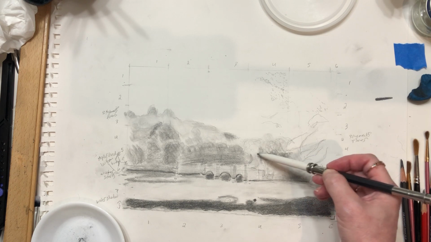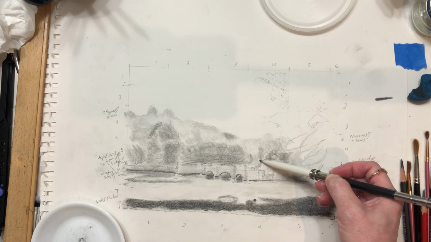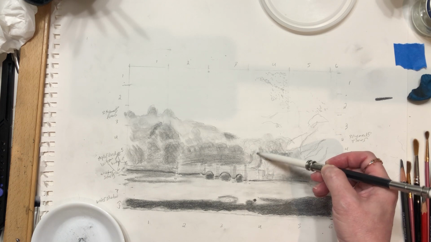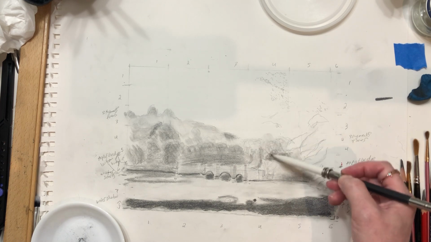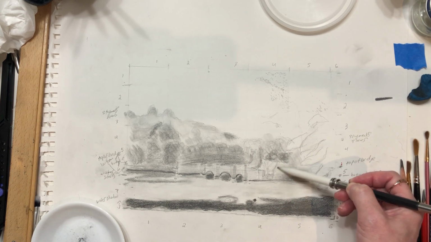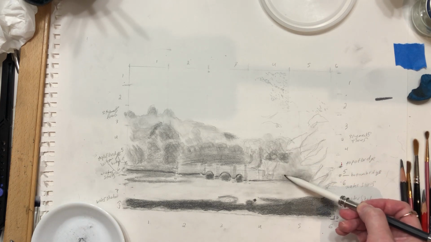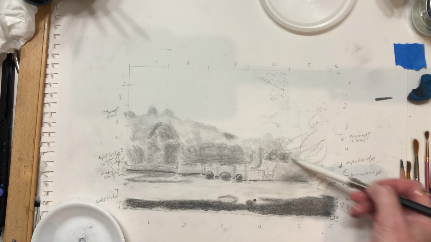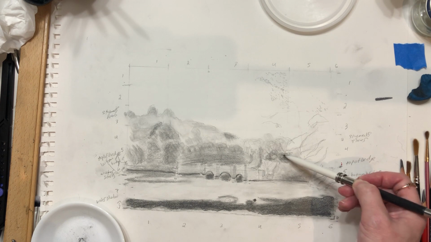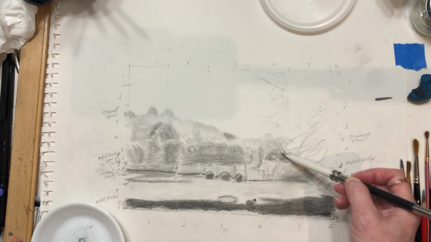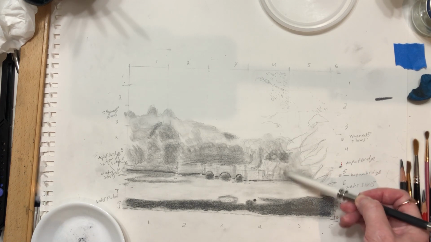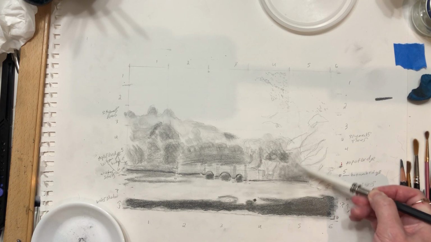This is a lighter tree over here, so I'm going to put a darker value around it to make it stand out more. This is a lighter area over here too. I'll have to come back and pick some highlights over here because there's actually not quite a lot of light higher up there.